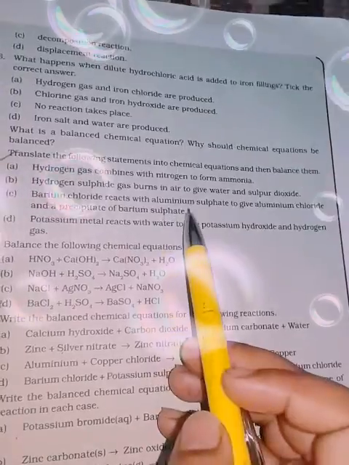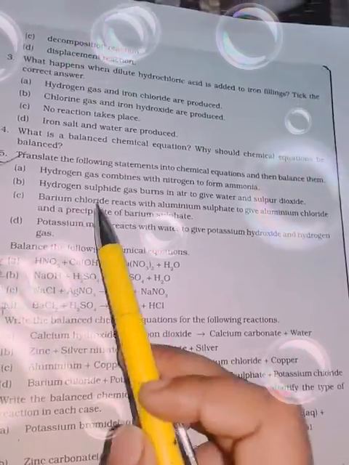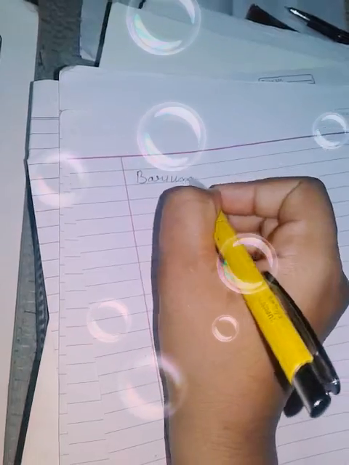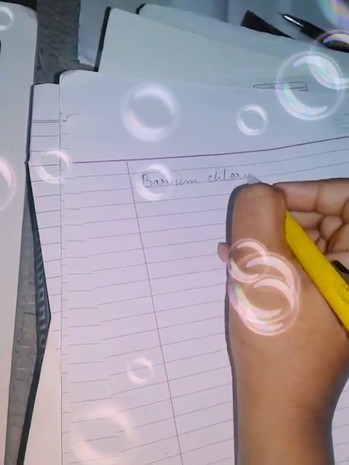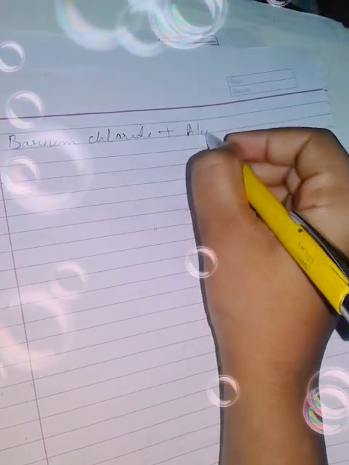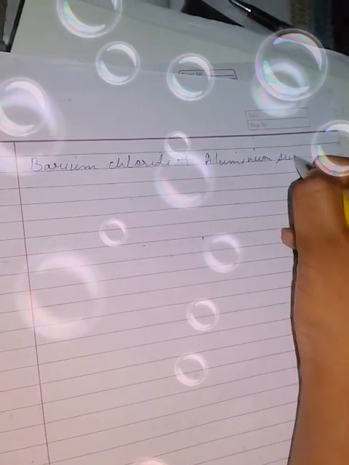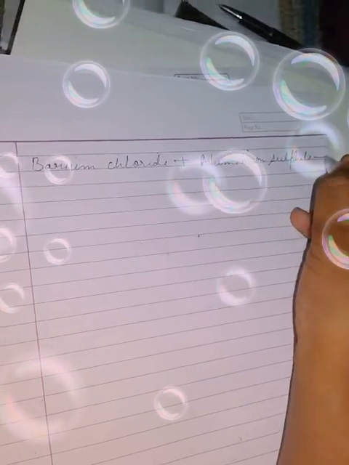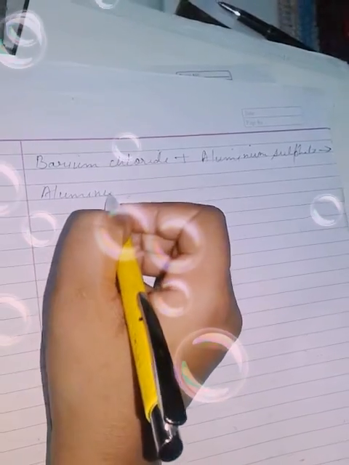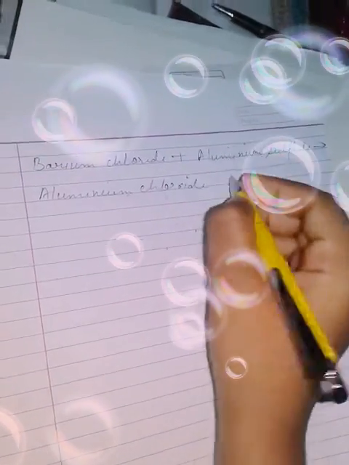Now see the third problem very carefully. Barium chloride reacts with aluminium sulfate to give aluminium chloride and a precipitate of barium sulfate. So the first is barium chloride. Barium chloride reacts with aluminium sulfate to give aluminium chloride and barium sulfate.